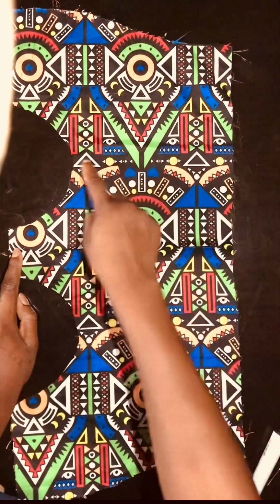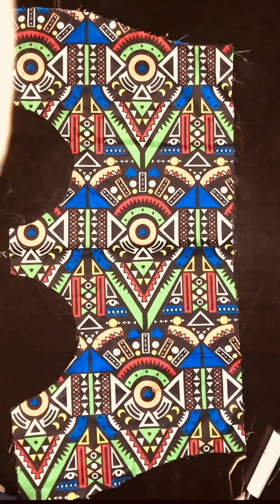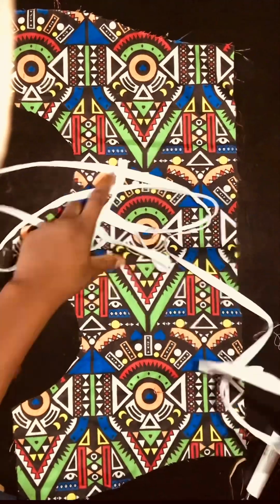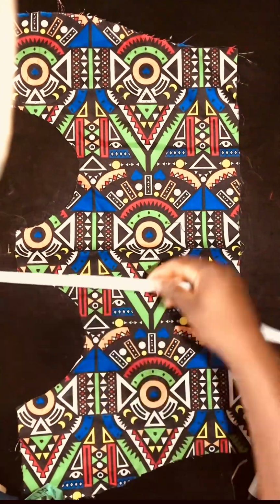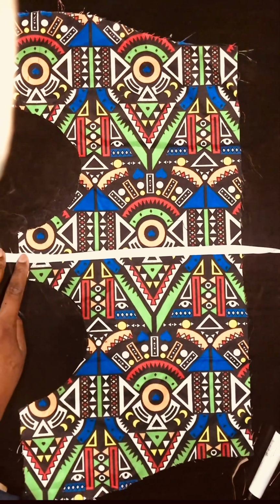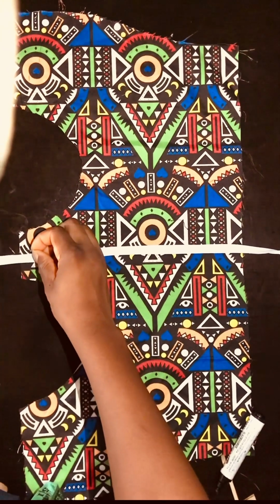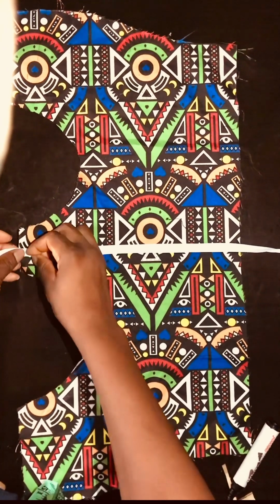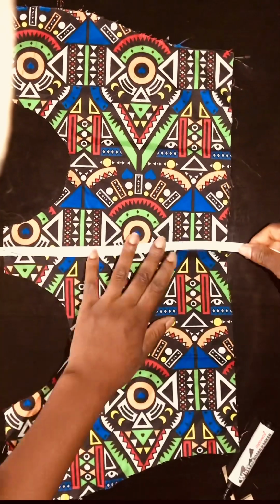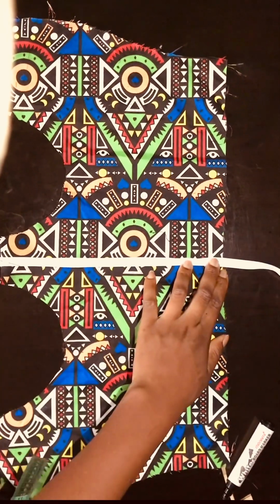I just want one piece. I don't want an opening here. So I'll go ahead to bring in my bias. This is my bias tape. I'm using it to create my boning channel, setting it here in the middle of my corset. You can see what it looks like. I'll be placing it here in the middle. So go ahead and do yours the same way if you want to use a bias to make yours.